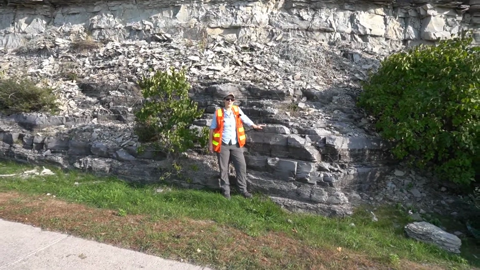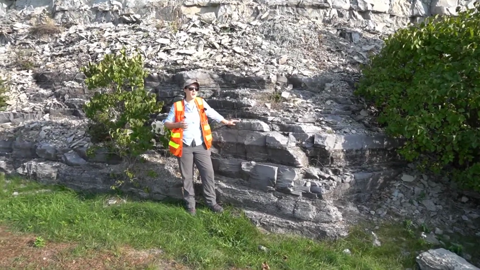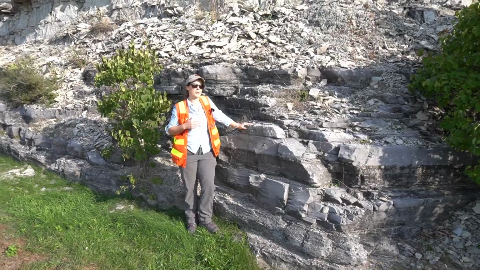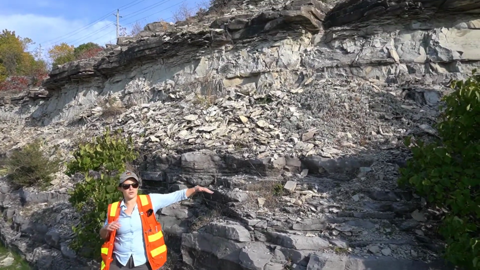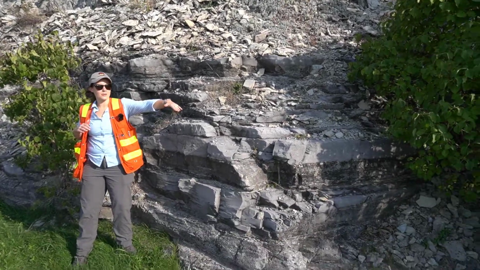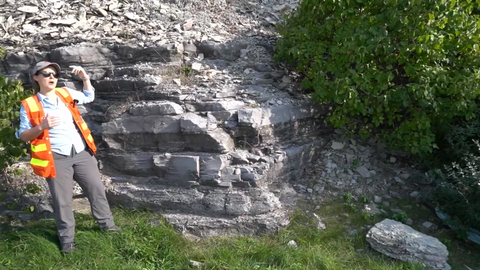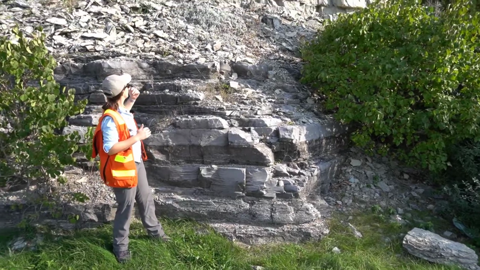Hi, so now we're at the west end of the Barriefield outcrop, still on the south side of the road. You'll notice, broadly speaking, the bedding is dipping very gently toward the west, which is the opposite of what we saw on the eastern end of this outcrop.